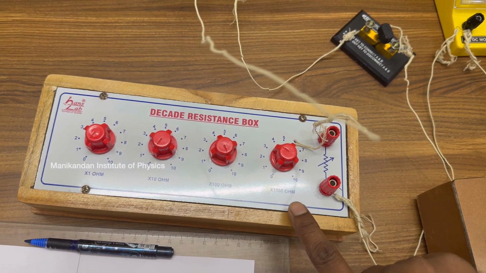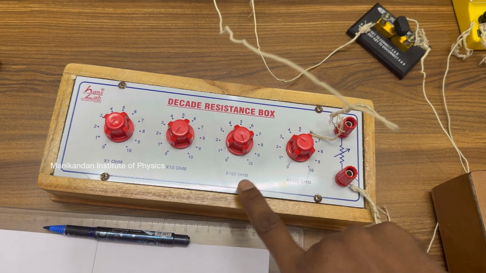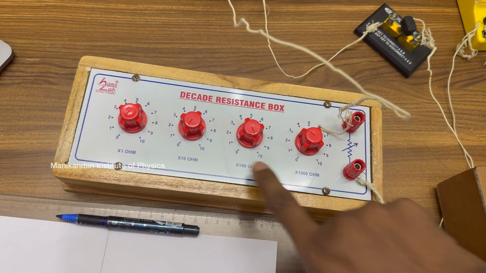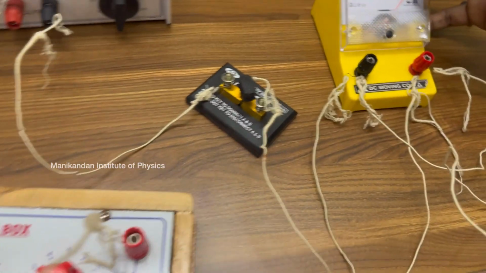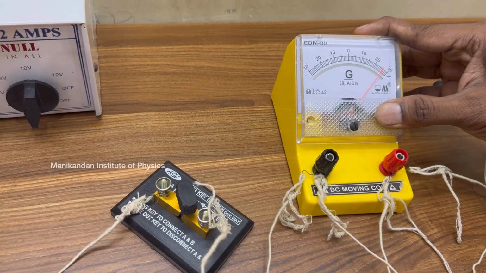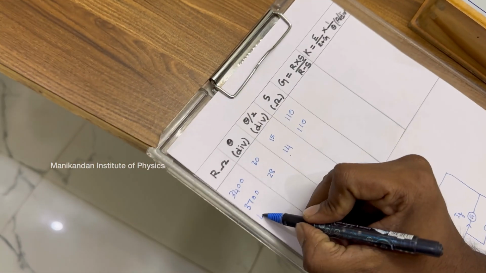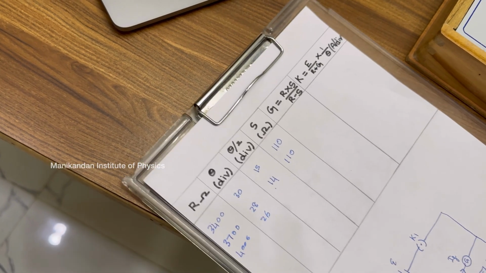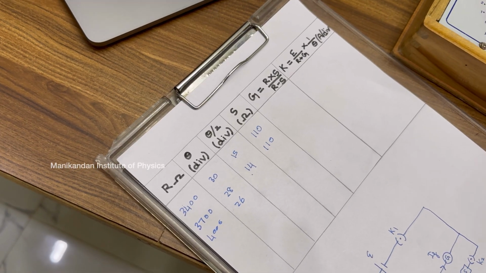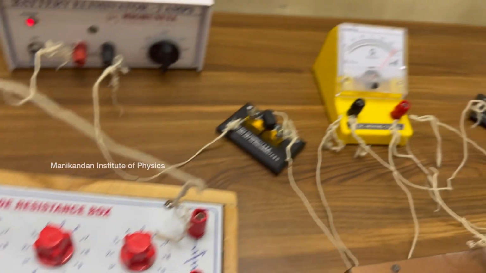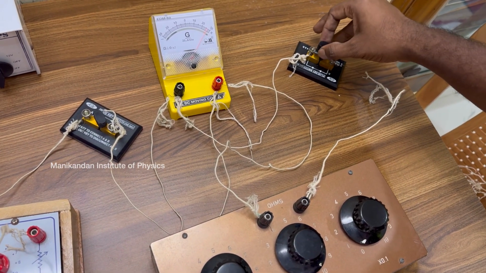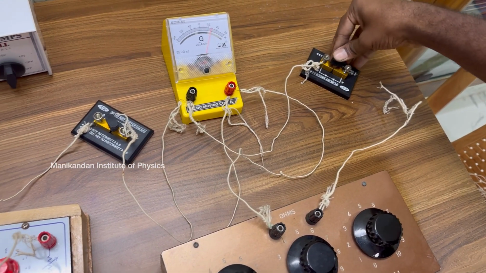Listen, so 1000 into 3, 100 into 10, 1000, totally 4000. Here my galvanometer reading is 26. So again I am writing the reading for 4000. This is going to be 26. Okay, and then if I connect this key K2 here for the half deflection, which means the shunt is connected to the galvanometer.